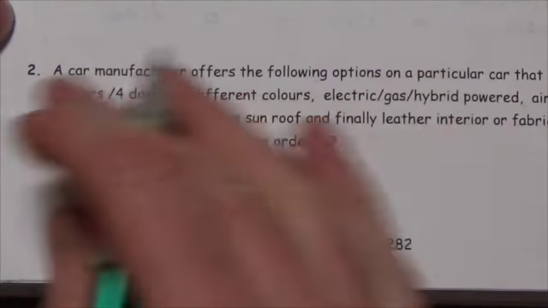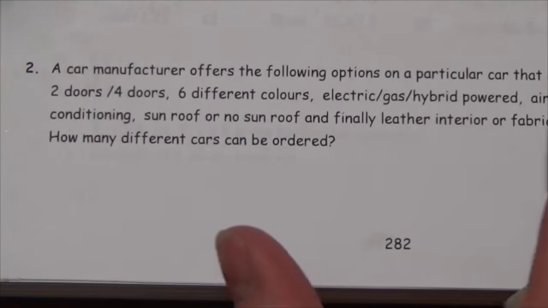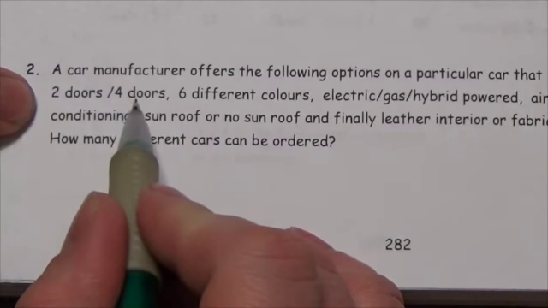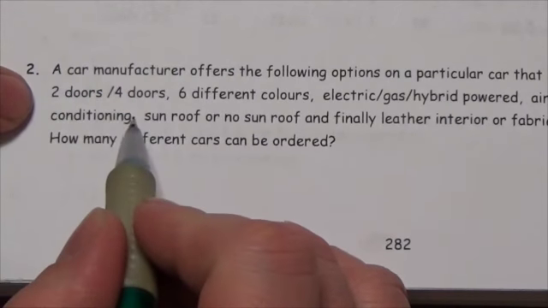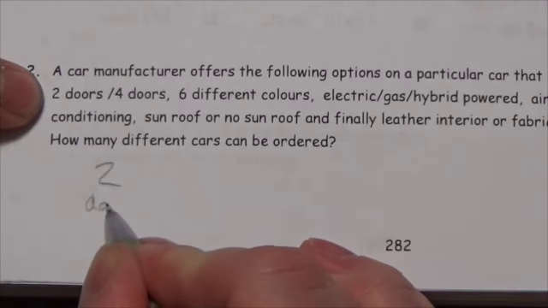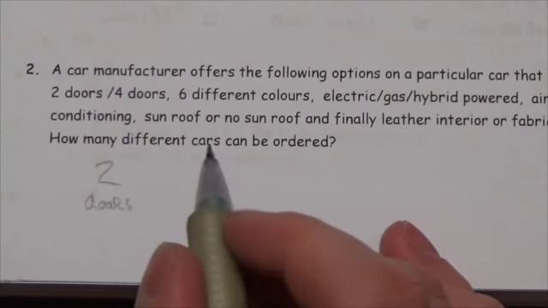The task is to choose a car. Okay, there are a number of subtasks here, though. First of all, we have to make a choice here. Is it going to be a 2-door or a 4-door? Well, how many choices do you have there? Well, just the 2. So we've got 2 choices. This is doors. Okay, there's one subtask.